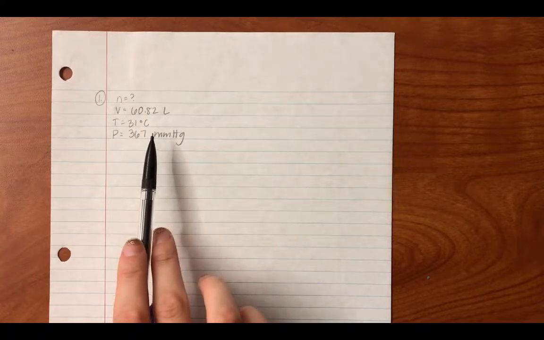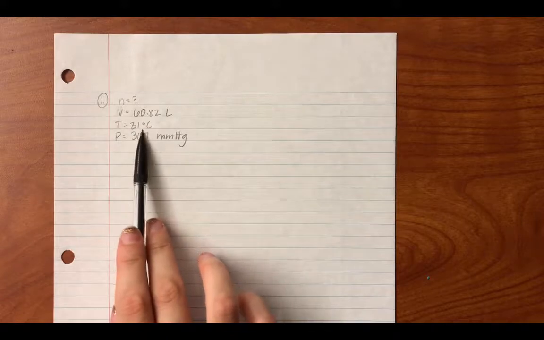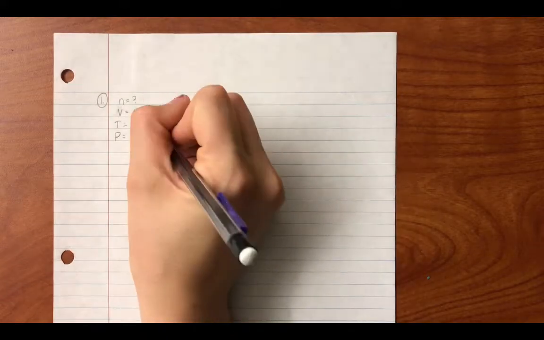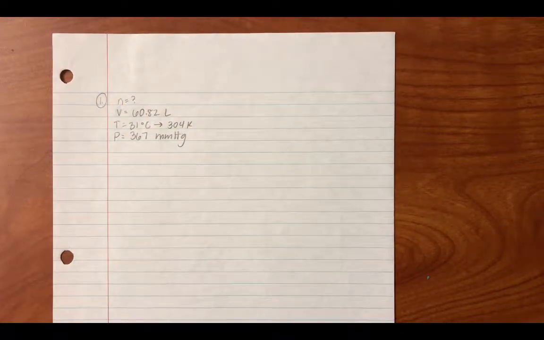Now before I even figure out what equation to use, I noticed that I have one temperature that's in degrees Celsius. Now I need to convert that to Kelvin by adding 273. And so 31 plus 273 is 304 Kelvin. So I've now converted my temperature to Kelvin. So all of my units are what I need them to be: volume in liters, temperature in Kelvin, and pressure can be in either millimeters mercury or ATM.